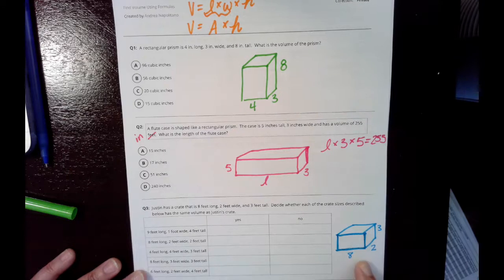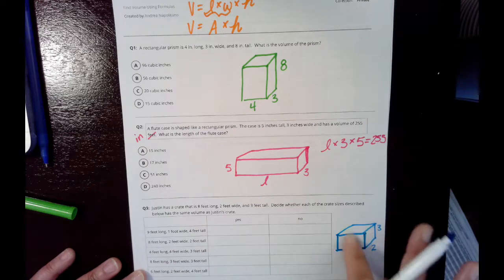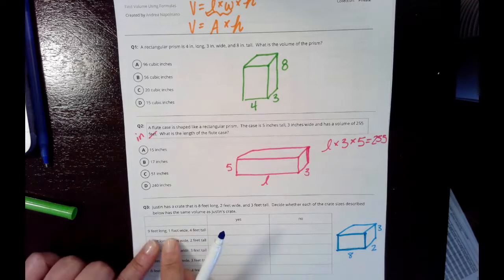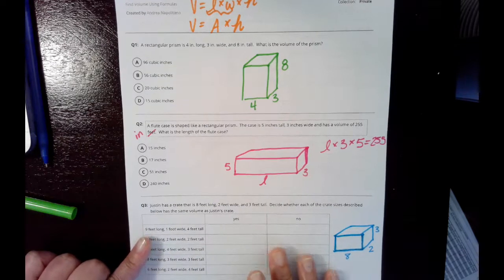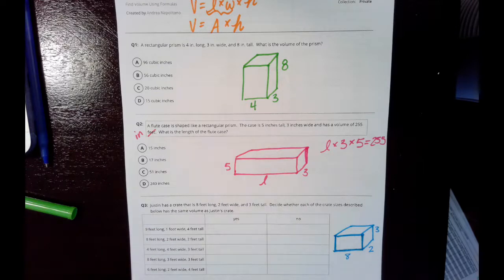So if you find the volume and it equals the same as the volume with these three dimensions, you're going to say yes. If you find the volume and it's different from the number with these three dimensions, you're going to say no. Now remember, boys and girls, I want to see your work for this, because if you make a silly mistake, I'm going to still take that in consideration and probably still give you partial credit. So don't just take the test and submit it and throw your paper away. Take a picture of your paper, and then I want to see it. Okay.